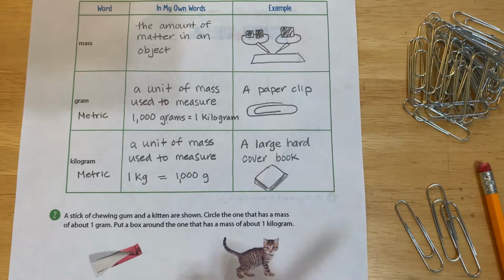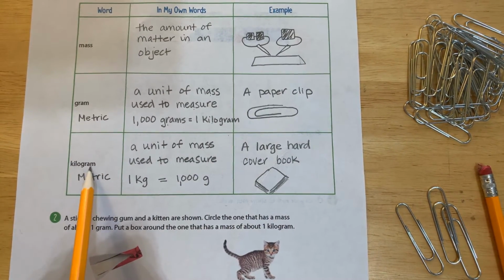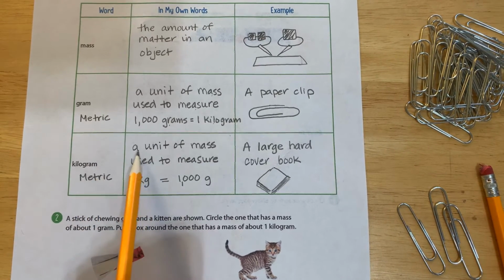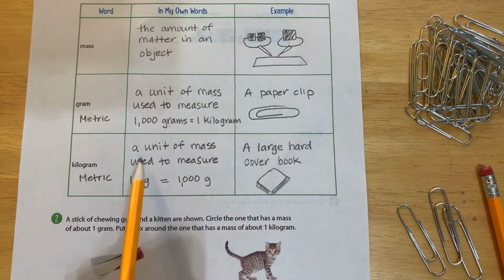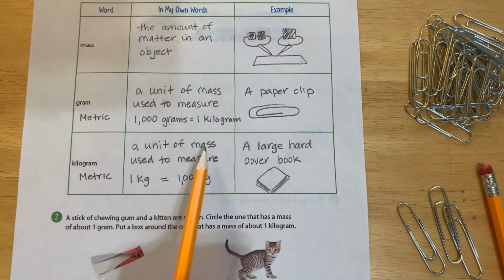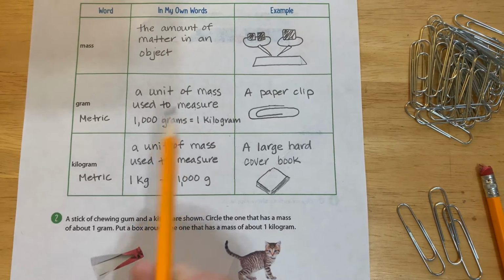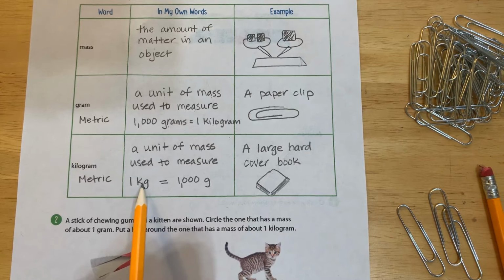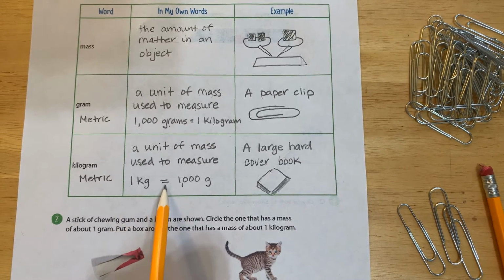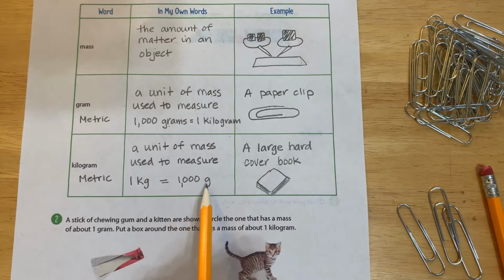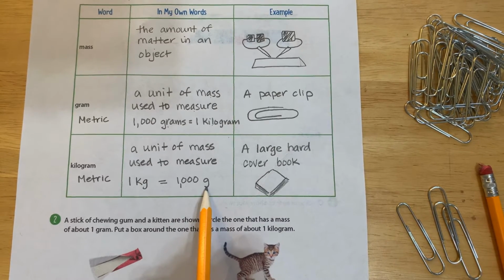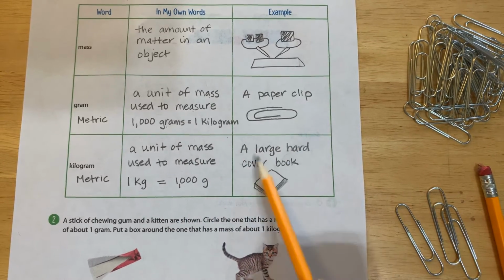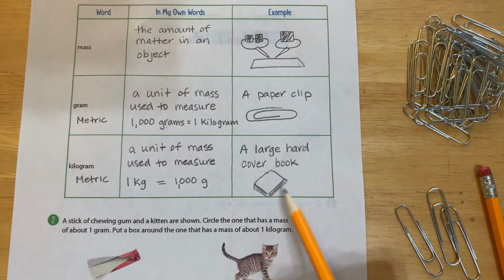Our second word is kilogram. A kilogram is also part of the metric system. It is part of the system that we use to measure mass. So a kilogram is a unit of mass used to measure. And remember, this is another way to write kilogram, kg. 1 kilogram is the same as 1,000 grams. Remember, g stands for grams. An object that weighs a kilogram is a large hardcover book. So I drew a book.